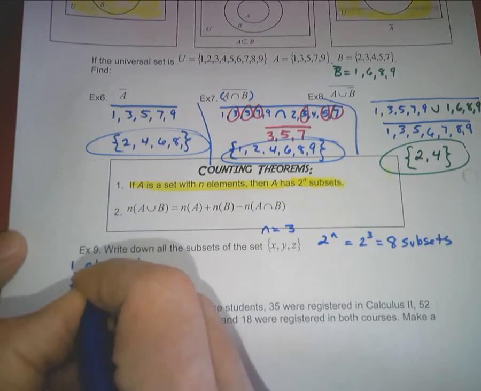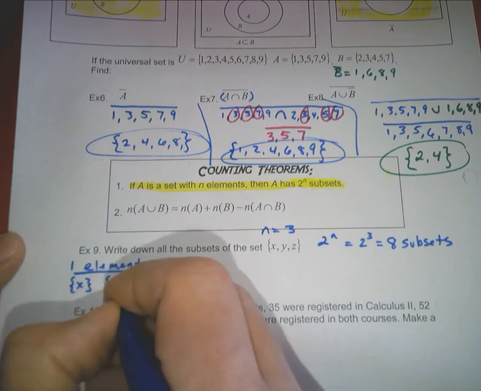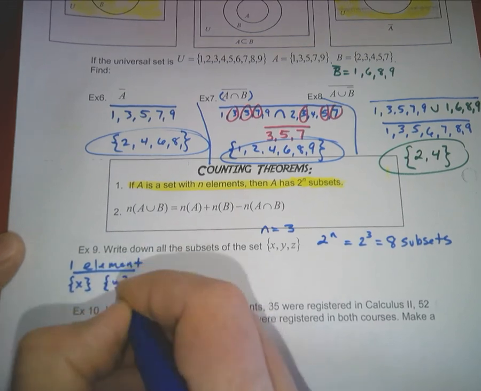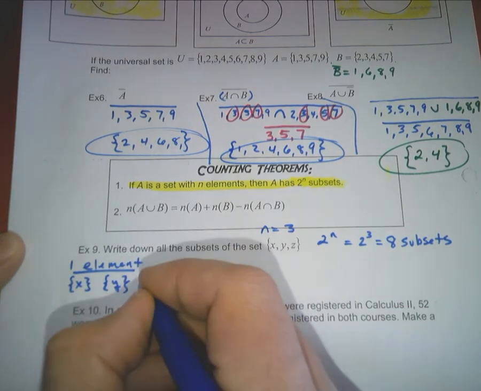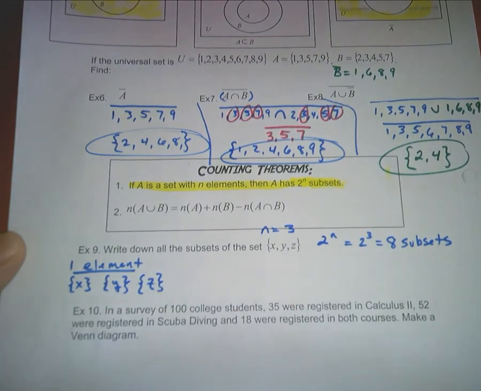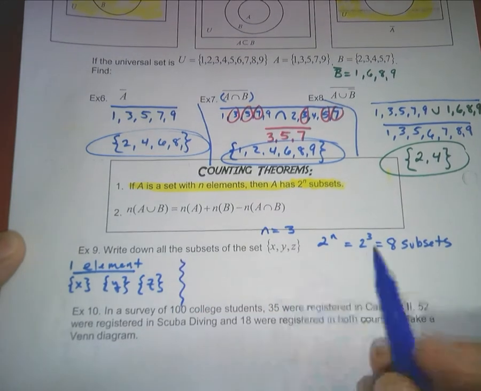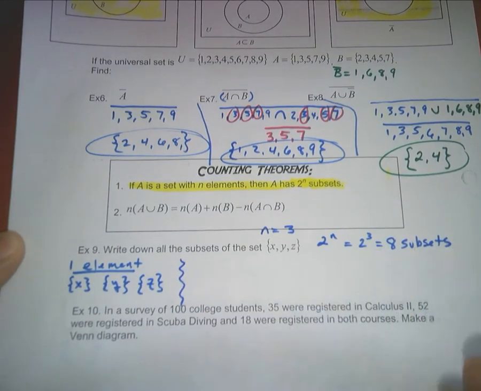I'm going to use my fancy brackets here. You have just y, and then you have just z. So there's 3 subsets that just have 1 element: x, y, and z. Okay? Well, so far, out of 2 cubed or 8 subsets, we've come up with 3 of them.